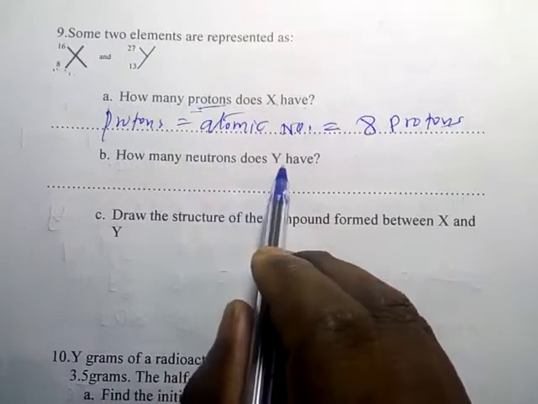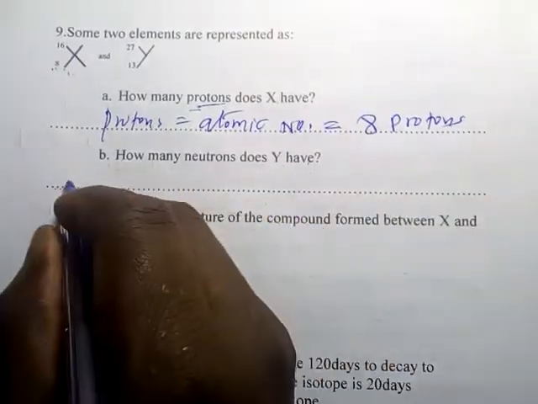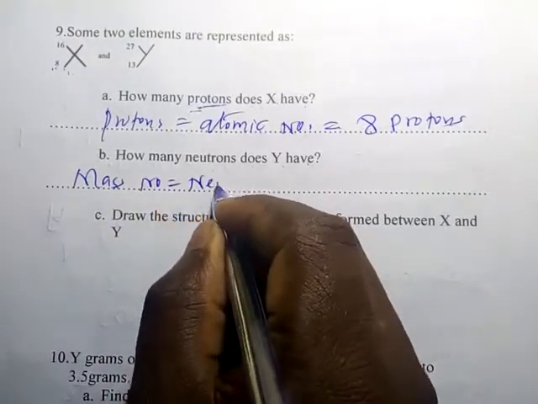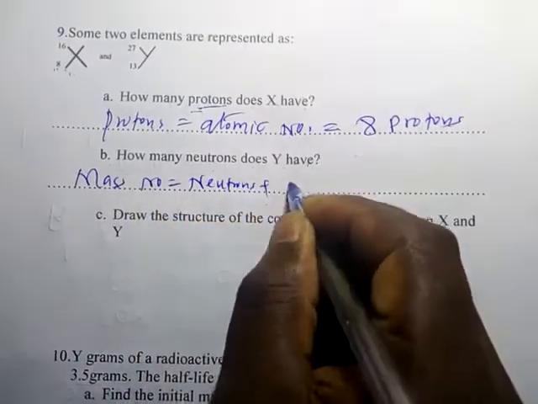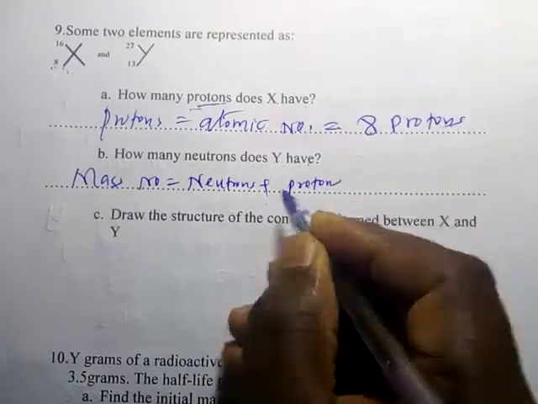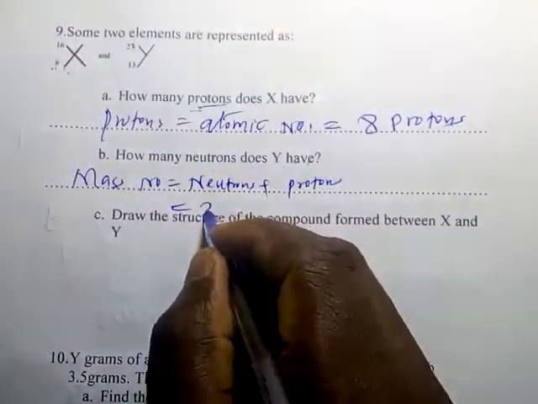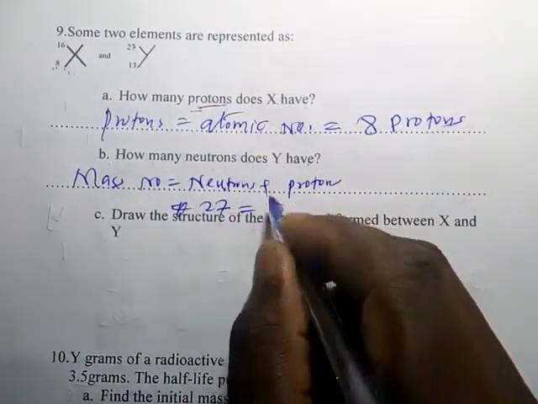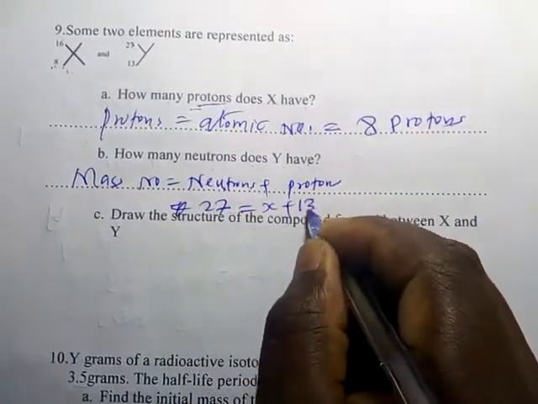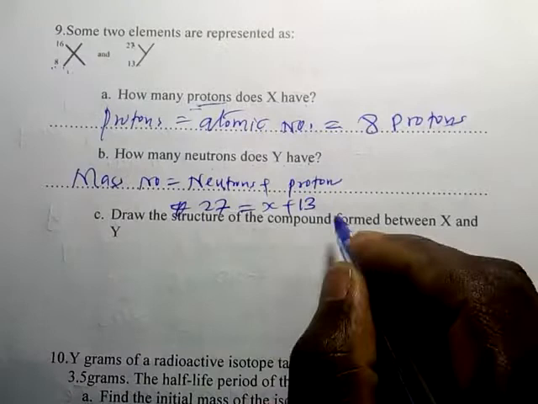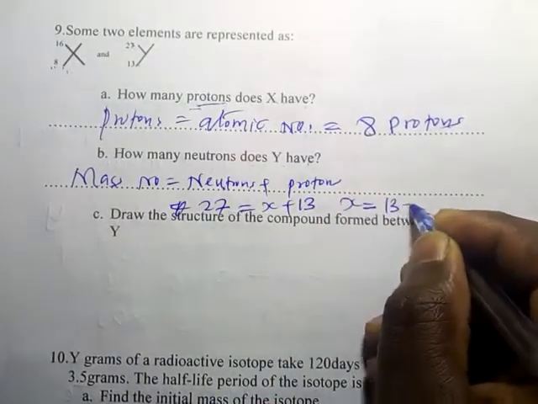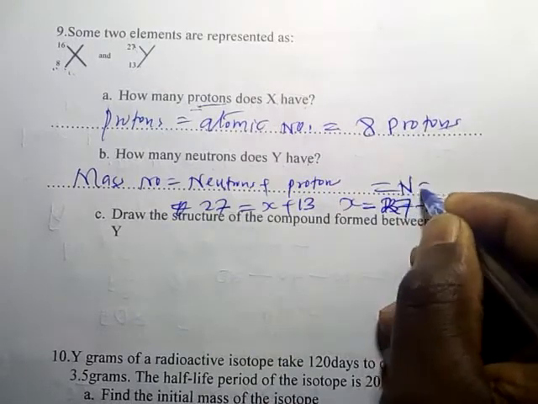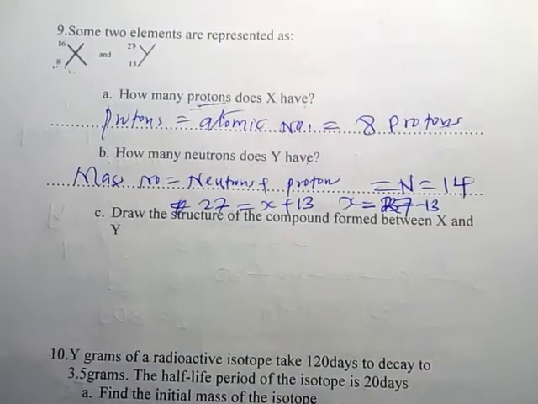How many neutrons does Y have? Remember, mass number equals neutrons plus protons. So if the mass number is 27, it equals the neutrons, which we don't have, plus 13 protons. So the neutrons equal 27 minus 13, and the number of neutrons is equal to 14.